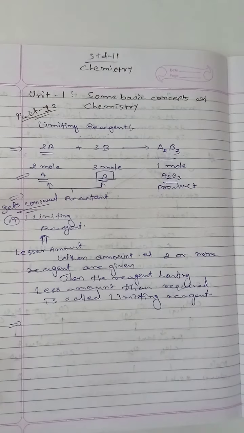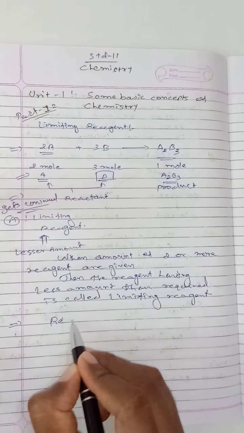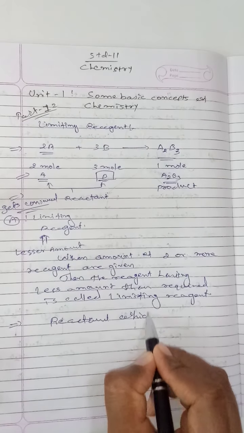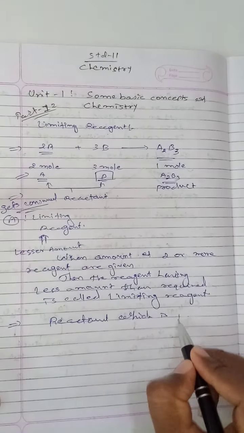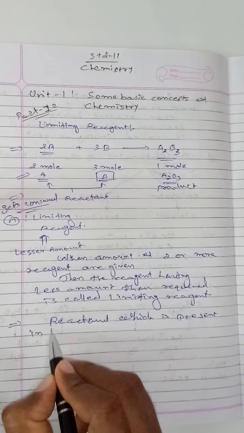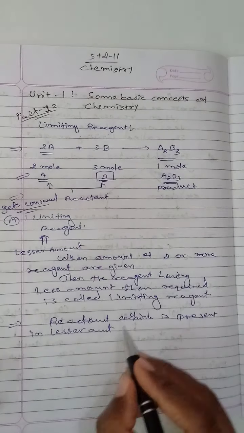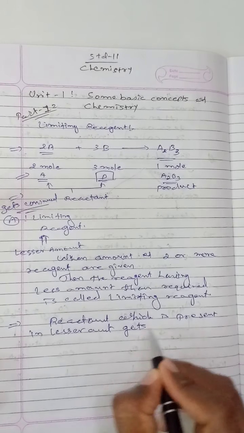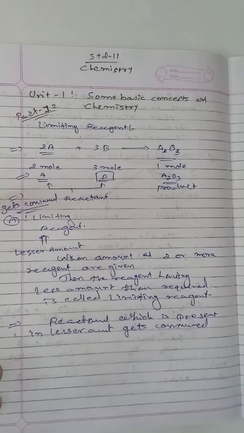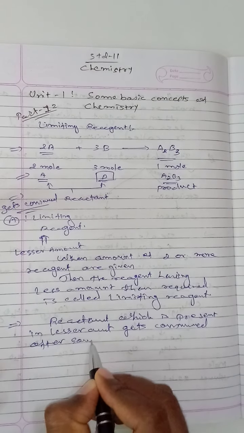or in other words, it's a reactant which is present in lesser amount and gets consumed after some time.